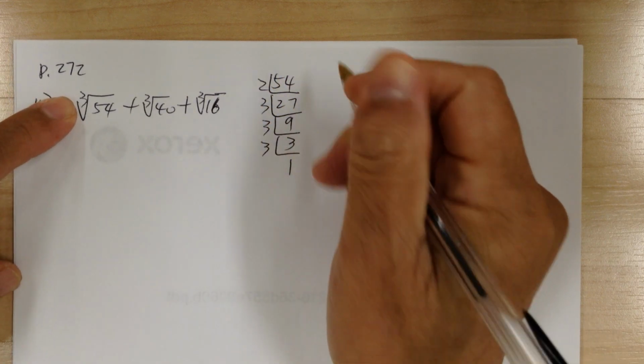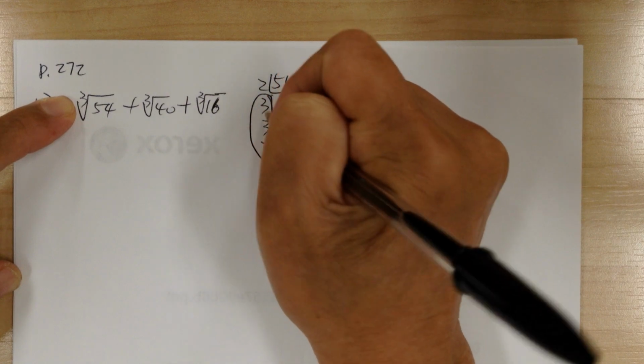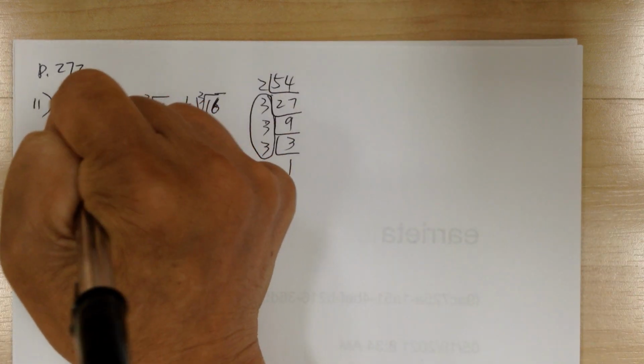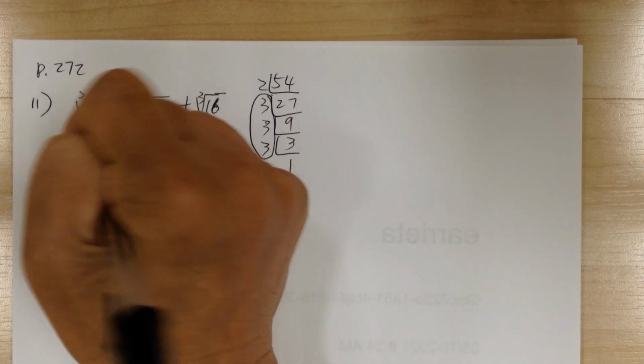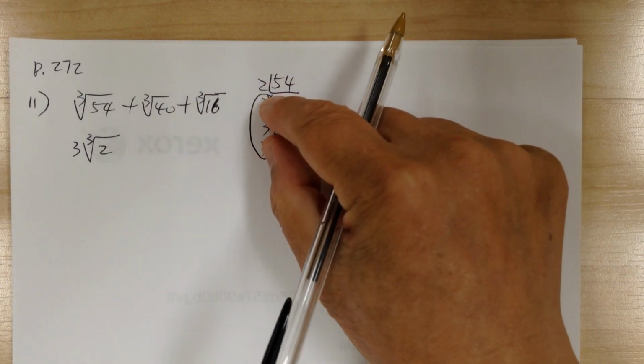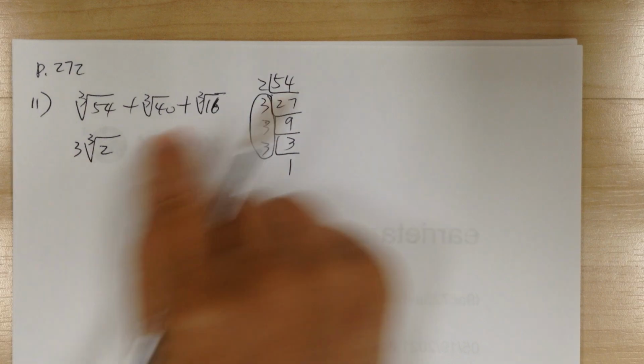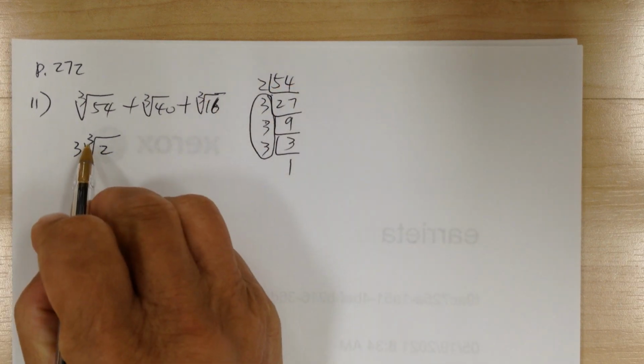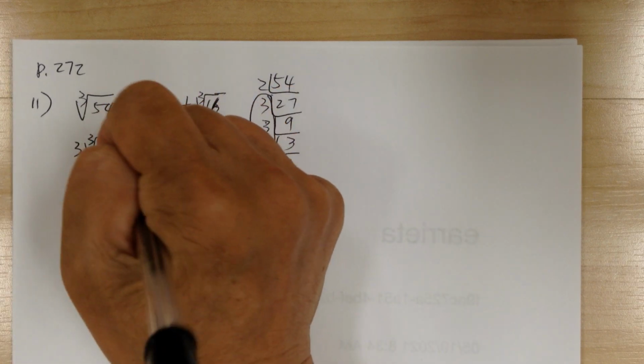Now index is 3, means you need to get 3 radicands to make an integer. So this becomes 3 cube root of 2. Right? Again, index 3 means you need to get 3 radicands to make an integer, and the leftover stays inside. Now make sure you keep your index.